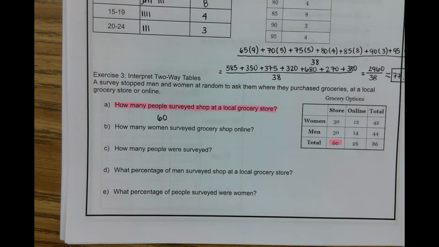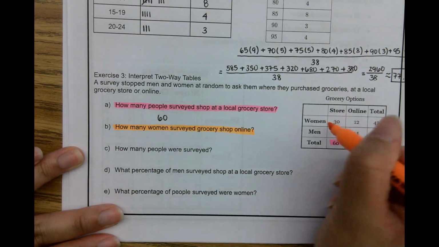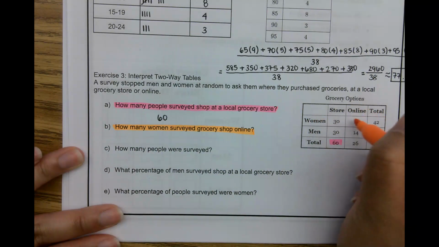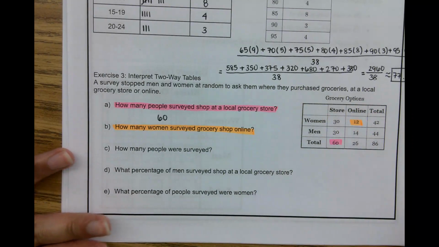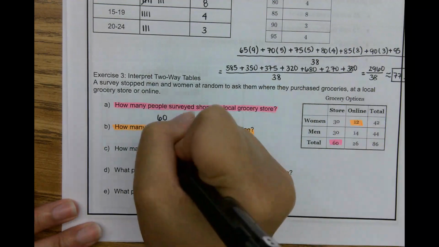Next one here asks how many women surveyed grocery shopped online. So I want the women and the online one, and that is here. How many women surveyed grocery shop online? That is 12.